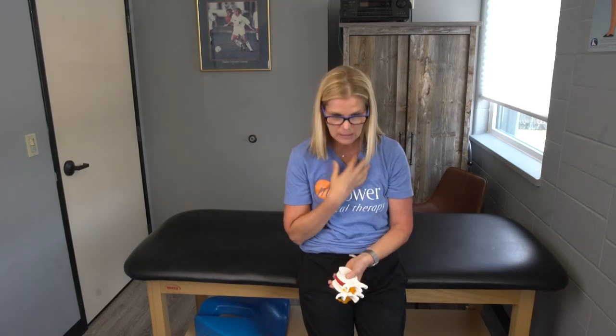Much like if you have a scratch on your arm and you constantly stab it, that's what happens when we're always looking down and we're putting pressure in that back part of that disc where the nerve is. It's like you're stabbing the wound. Well, it's never going to heal. We've got to stop stabbing the wound.